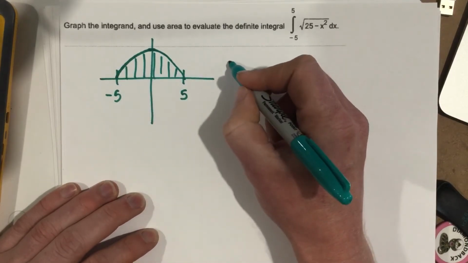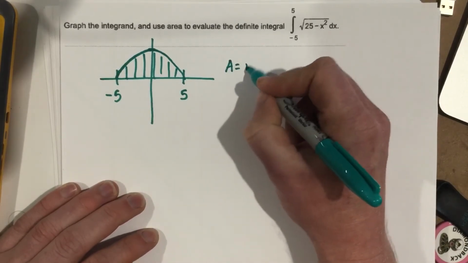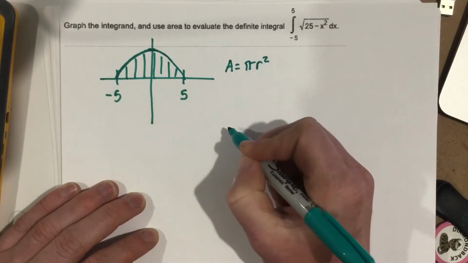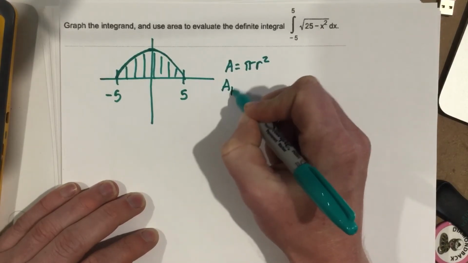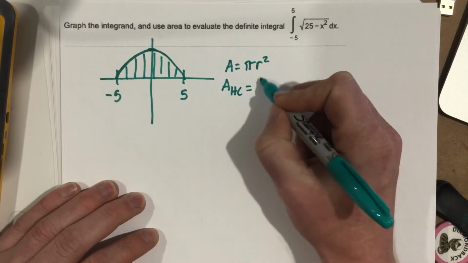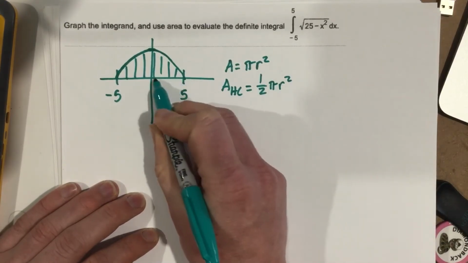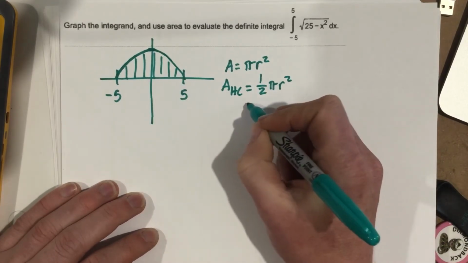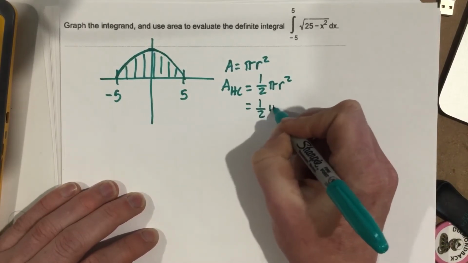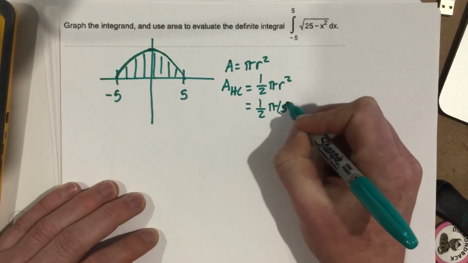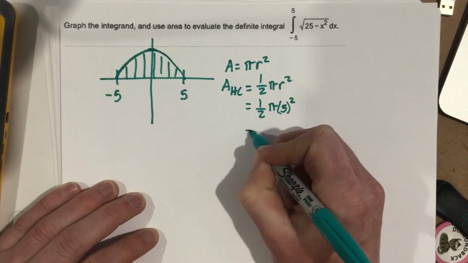Well, I know that the area of a circle is pi r squared. So the area of a half circle is 1/2 that. Well, I know the radius is 5. So I can say that 1/2 pi 5 squared is really what the area is.